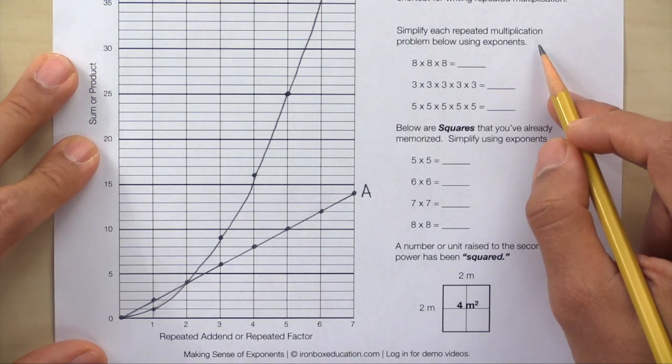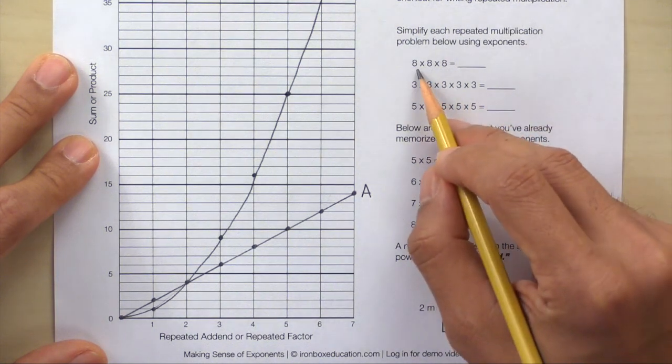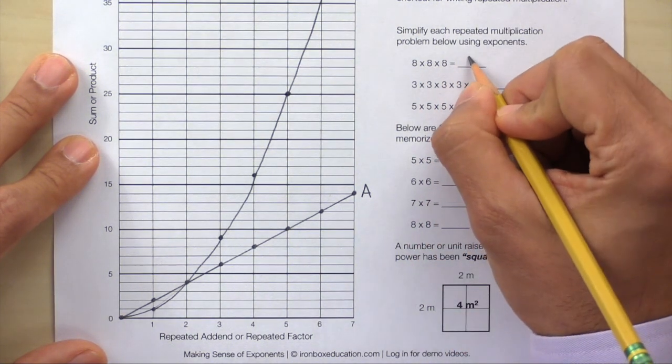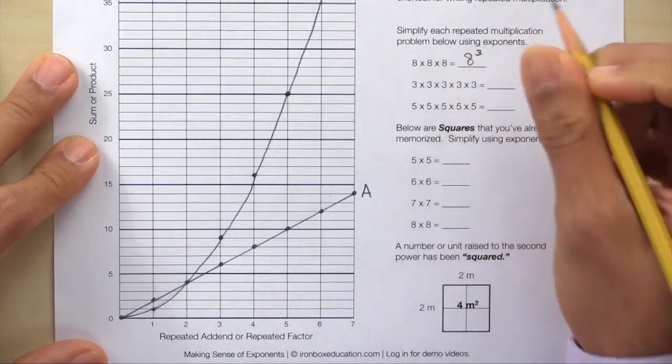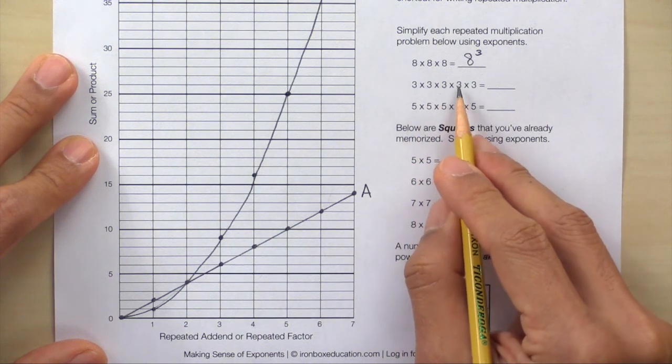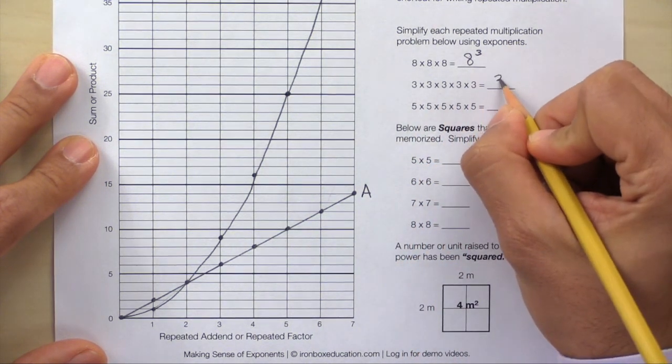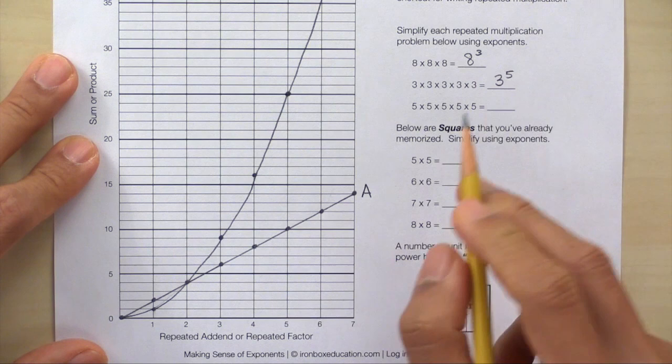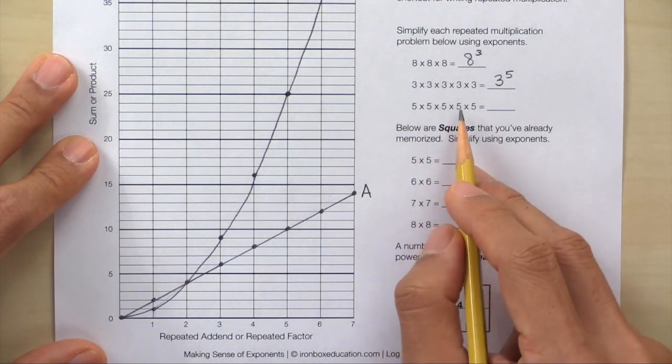Here's the next section. Simplify each repeated multiplication problem below using exponents. So here we have 8 to the third power, 3 to the fifth power, and 5 to the fifth power.